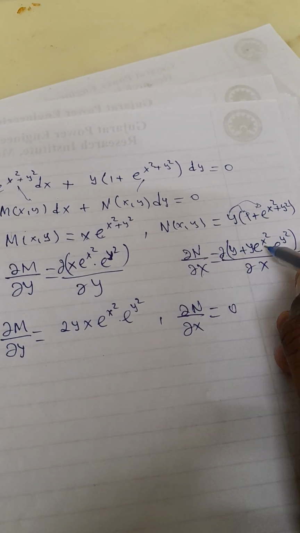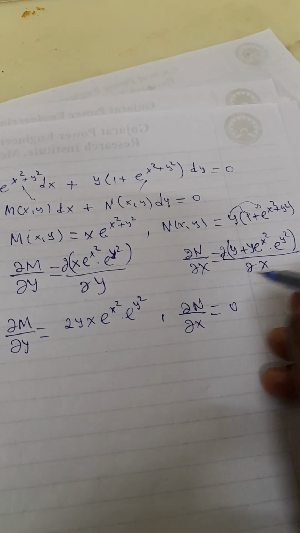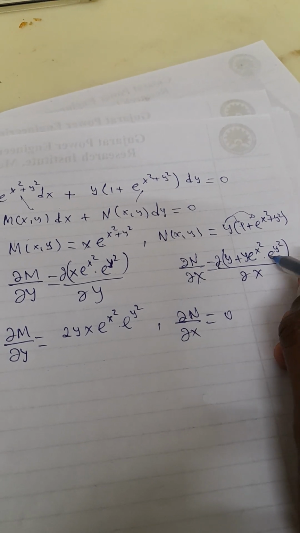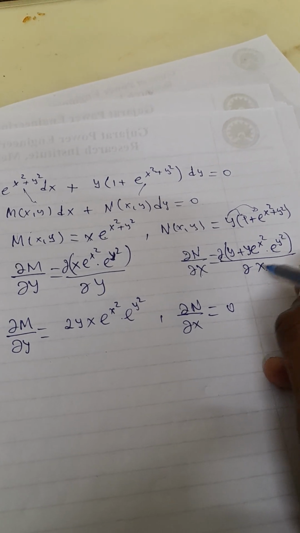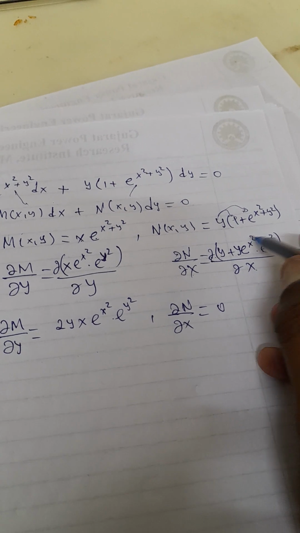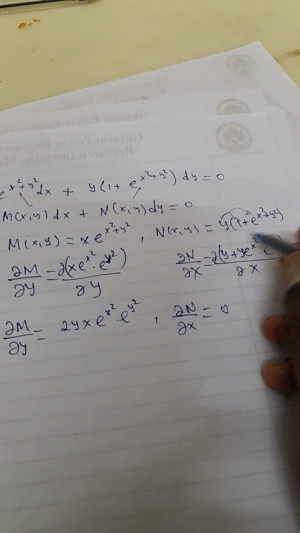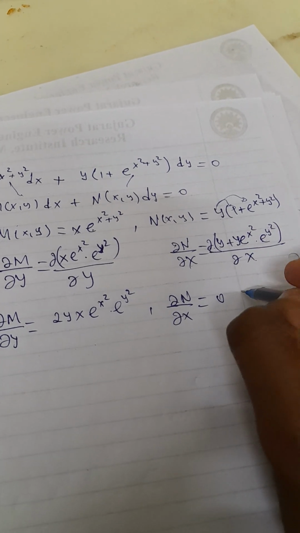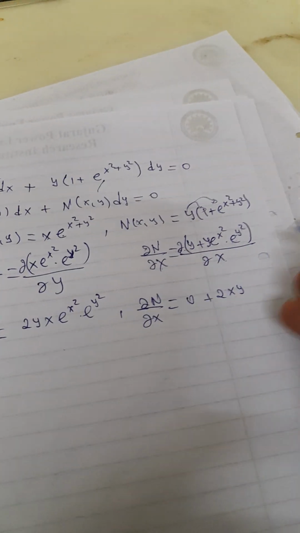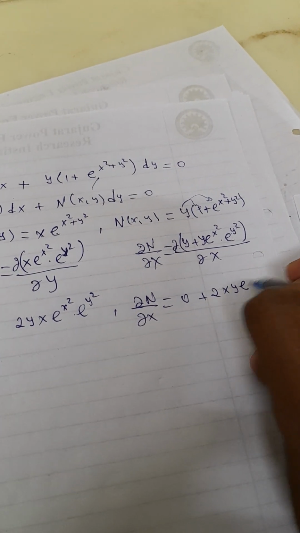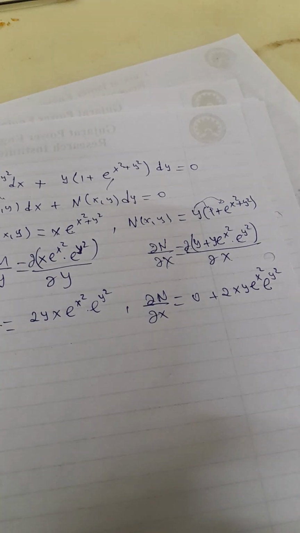Del y at e raised to x squared, e^(y squared), e raised to y squared, and y will be constant because here I'm deriving with respect to x. So I will just derive this one, e with respect to x squared. And if I derive this one, this will be down, x squared derived. So this will be plus 2xy, then e^(x squared) and e^(y squared).